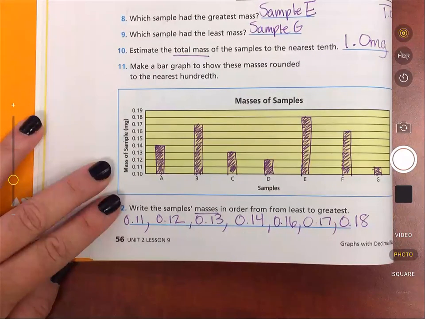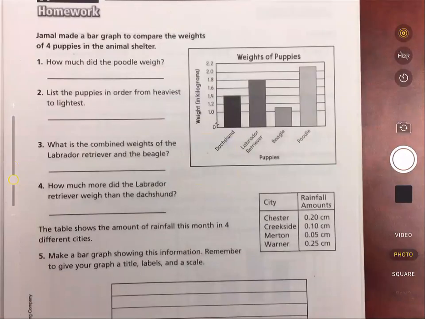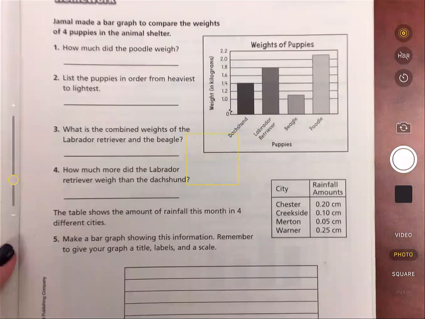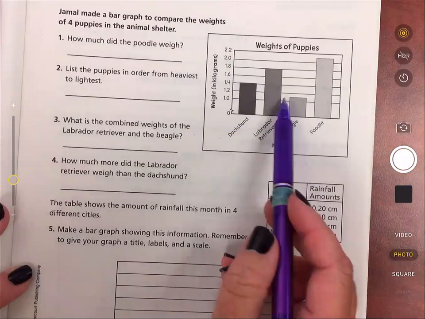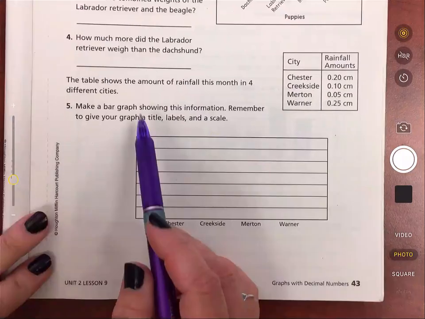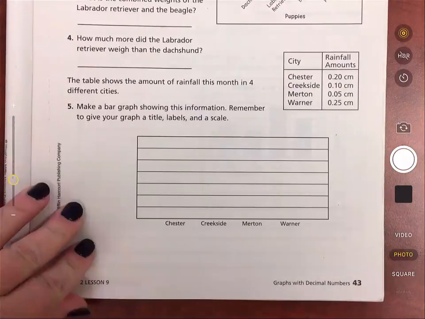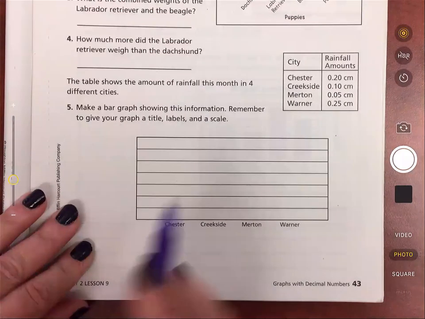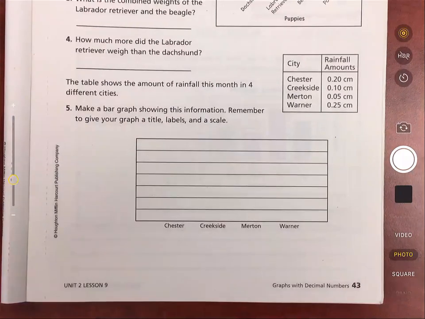Okay, your homework page for today looks very similar to what we just did. And I will stay on if you want to work on this together or if you have questions on some of the other math that we've done. But you have a graph here that you're answering some questions about. And then down below, you are creating your own bar graph. And on this one, you're going to have to create your scale. In fact, let's think about our scale together right now.